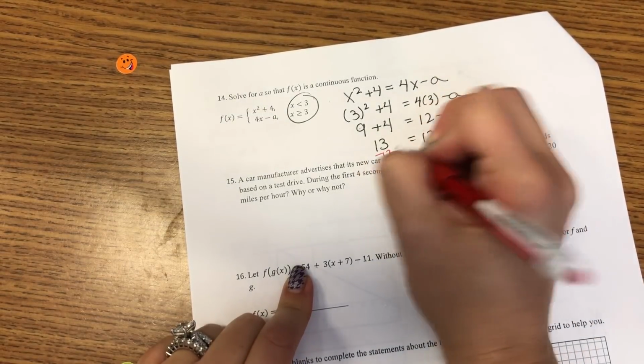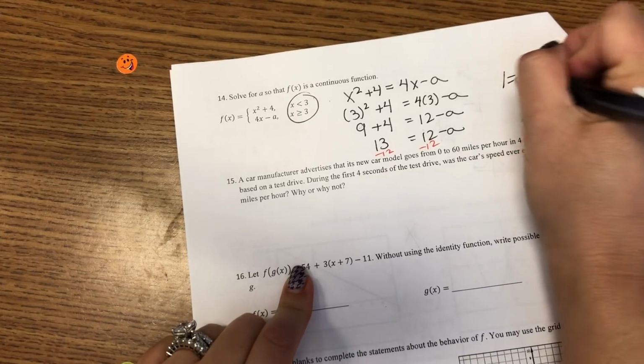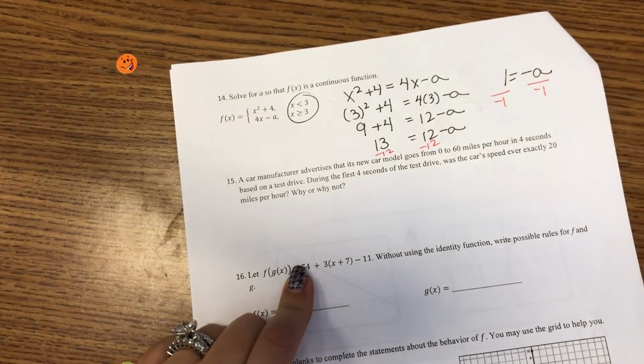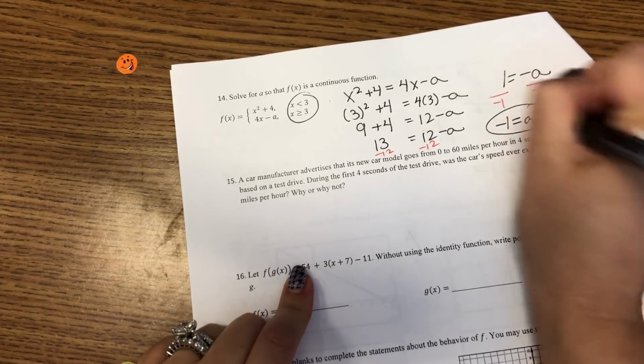Subtract 12, we get 1 equals -a, so -1 is a.